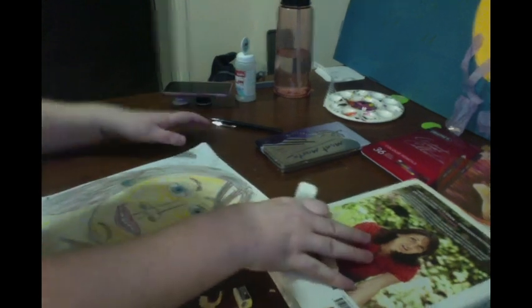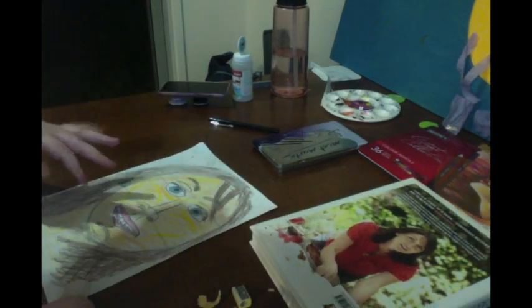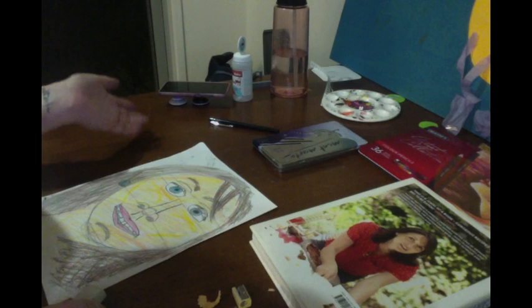Okay, so now I'm going to get a rubber and erase over the whole thing. Depending on the pencil, sometimes it'll blend together more or rub out completely. We can just go over that again later.